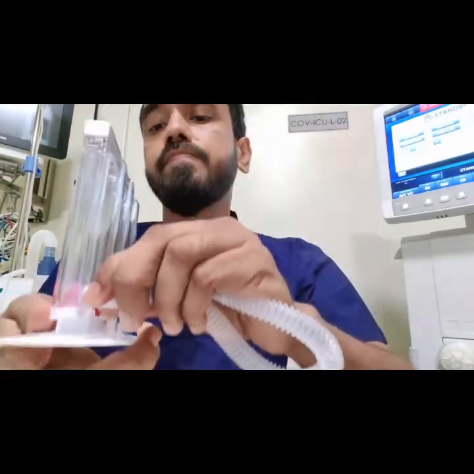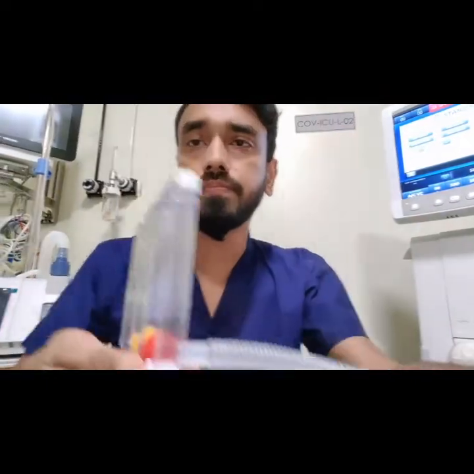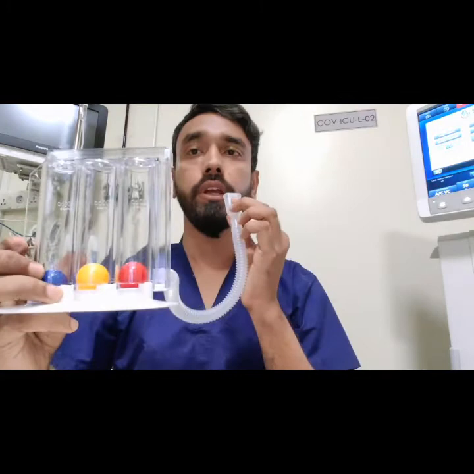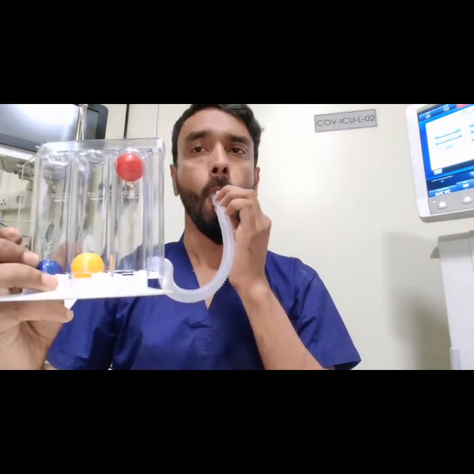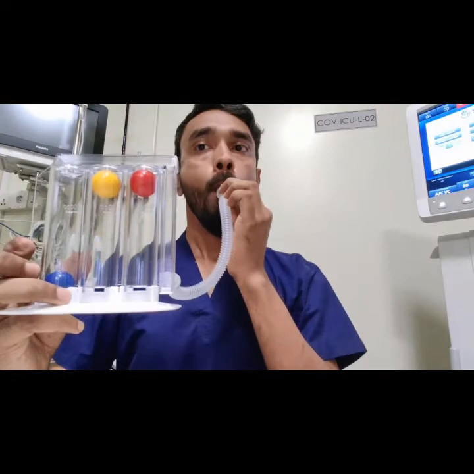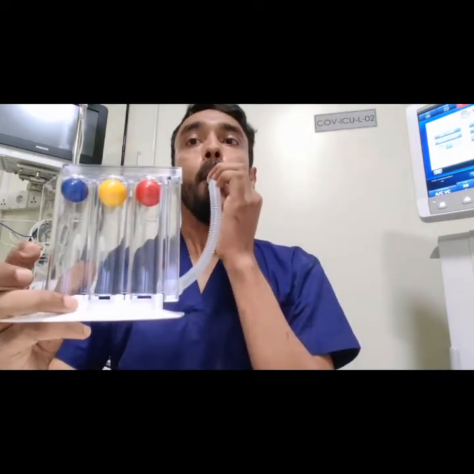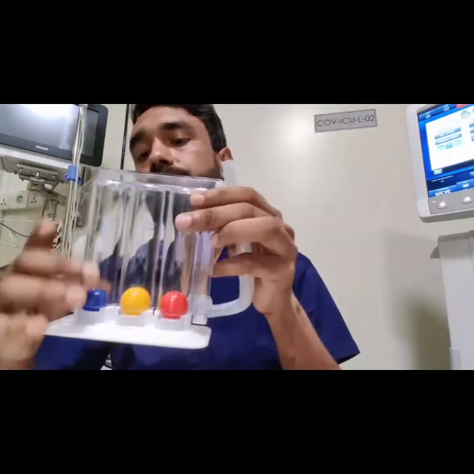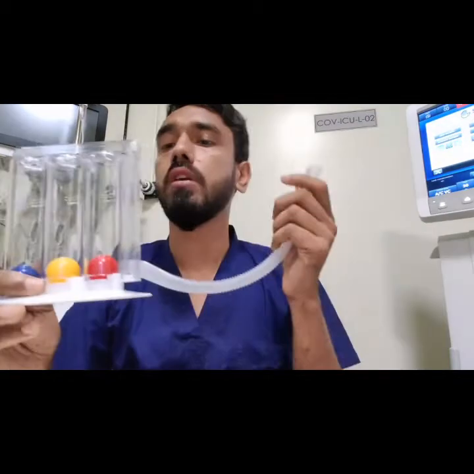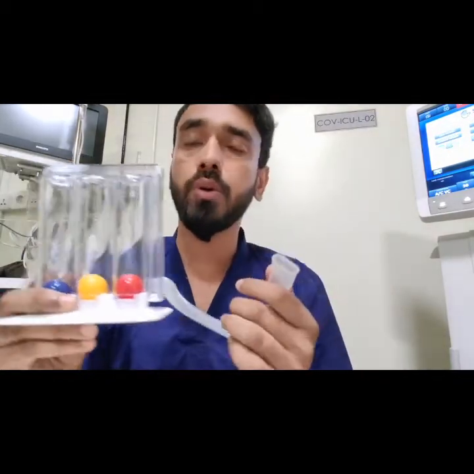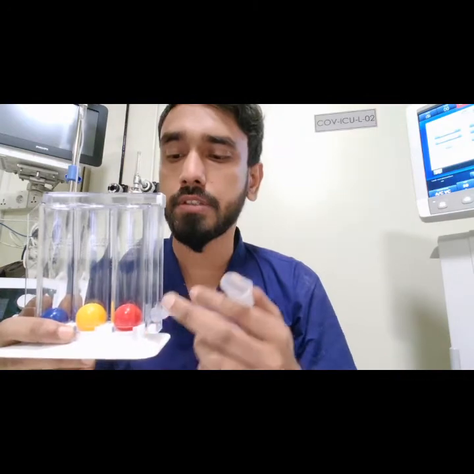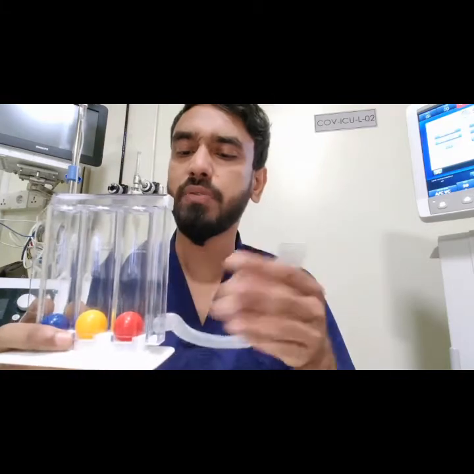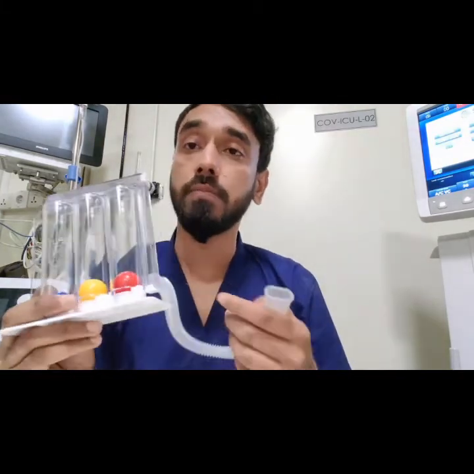We connect it, fix it, and then we inhale. So gradually he can raise these 3 types of ball, and every time he does it 10 to 15 times, 3 times a day. He should not do it too frequently, as the respiratory muscles become fatigued.